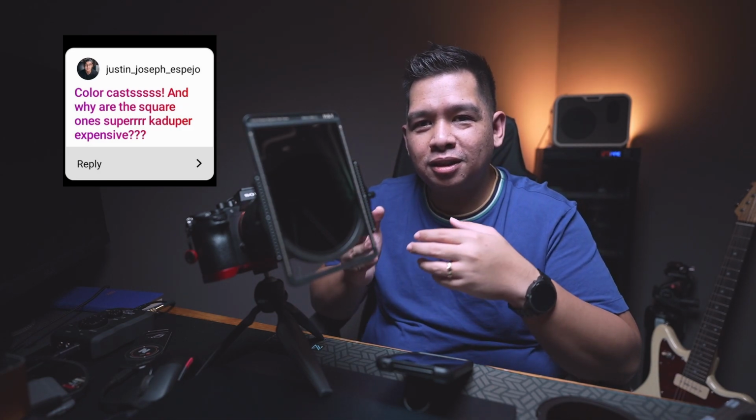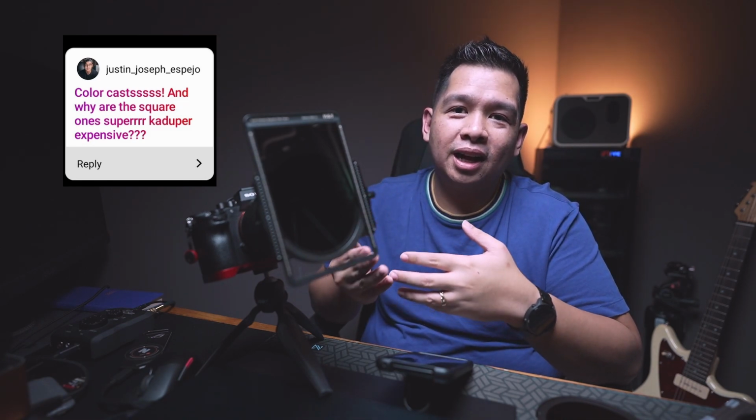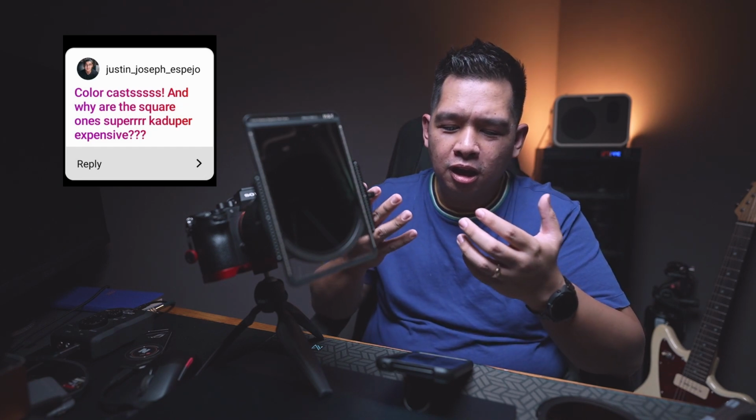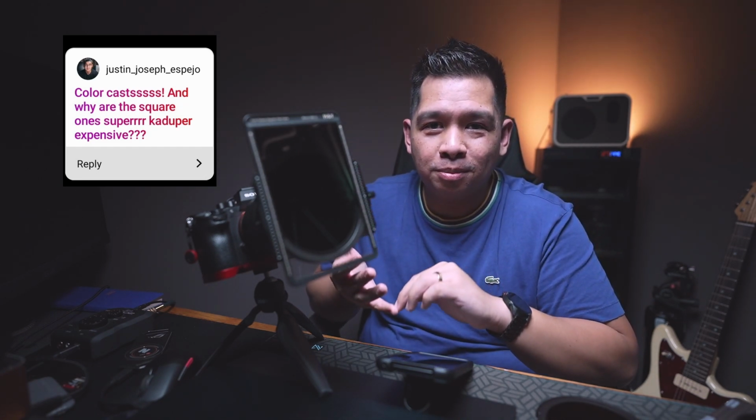So if you settle with second-rate filters, you're going to have to expect that you're going to deal with some color cast and also maybe some other glass quality problems when it comes to absorbing moisture, when it comes to, of course, the durability of the filters, and altogether the experience of using the filters, especially when you're working with a lot of them.